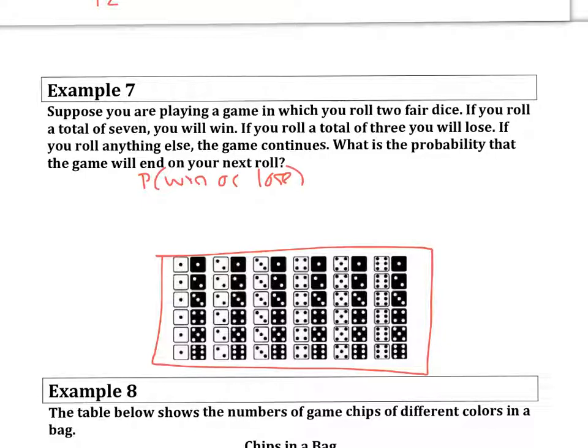Because we see that word or, we know that means addition. First I'm going to do the probability of winning the game, which of course was getting a 7. When we look at our chart, the ways that we can get a 7 are a 1 and a 6, a 2 and a 5, 3 and a 4, 4 and a 3, 5 and a 2, or a 6 and a 1, which makes for 6 total possibilities out of the 36 total. So the probability that you will win is 6 out of 36. I'm going to leave it like that for now.